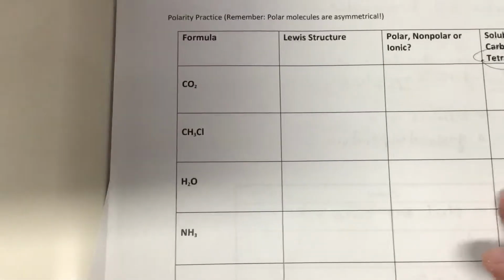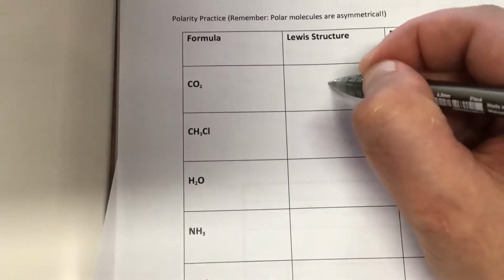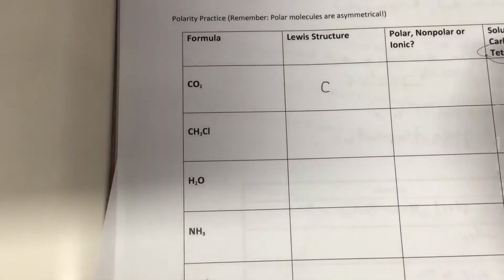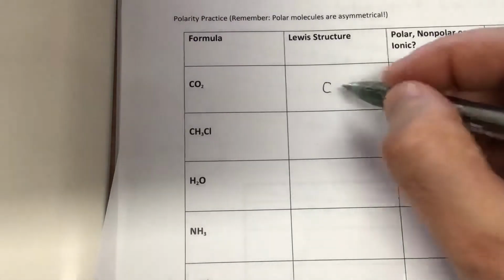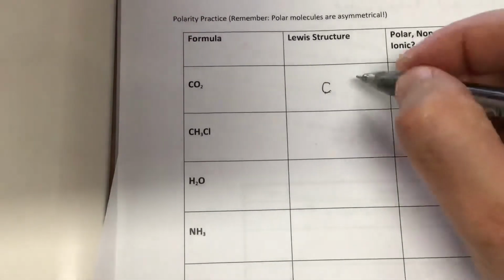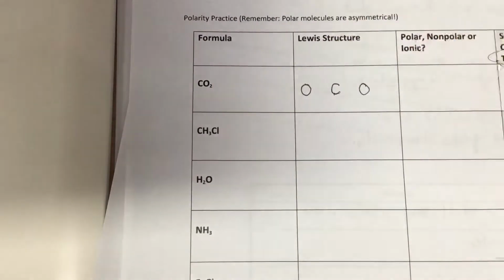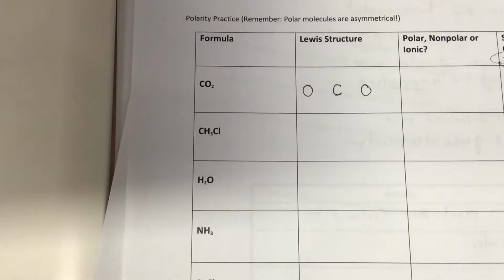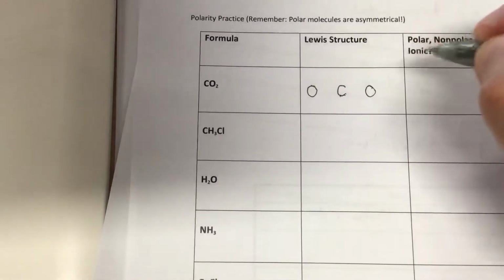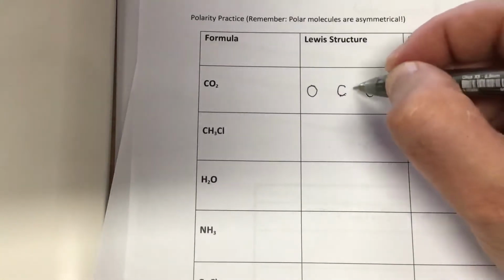non-polar. Okay? So carbon dioxide: carbon has four valence electrons. The one with the lowest electronegativity, put it in the center. And then let's bind it up.